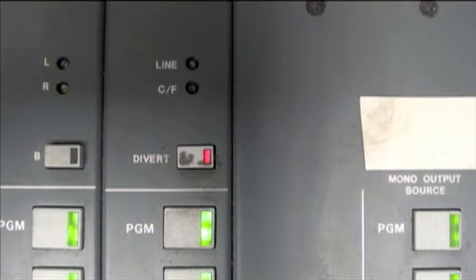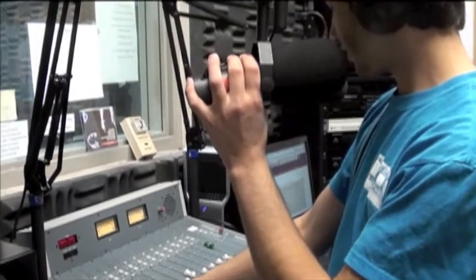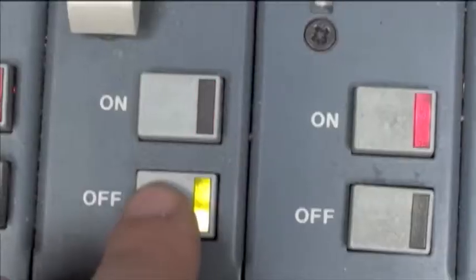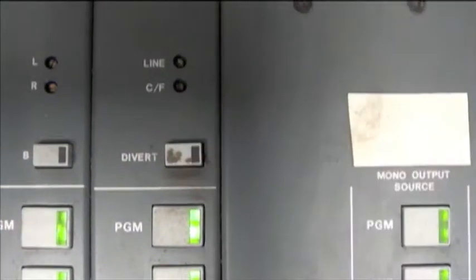You will speak into the mic to talk to your guest. At this point, you will be on the air. To end the call, bring the fader all the way down, press the off button, and pop up the divert button.